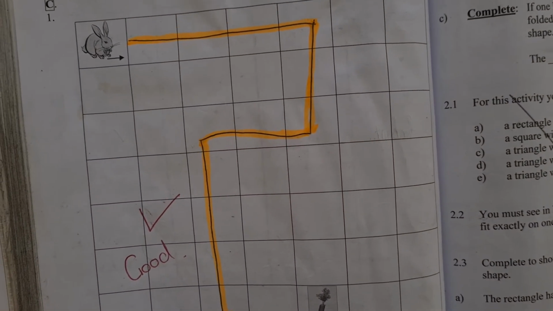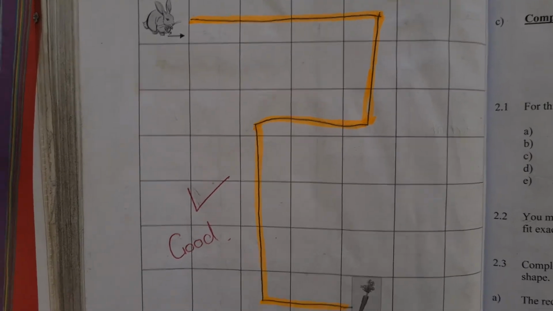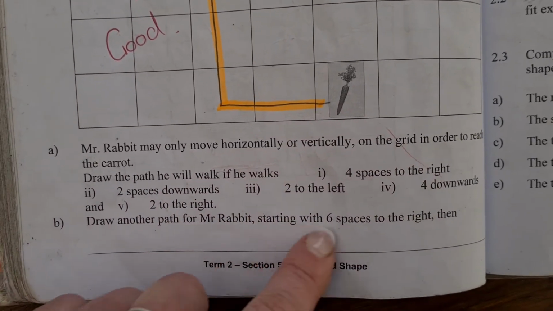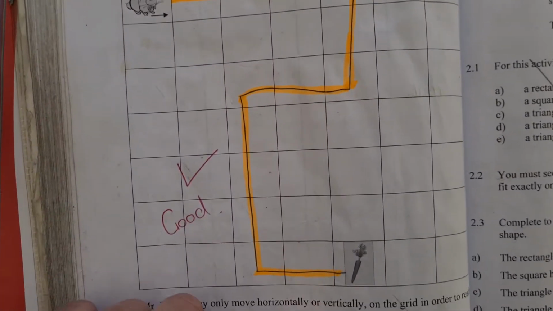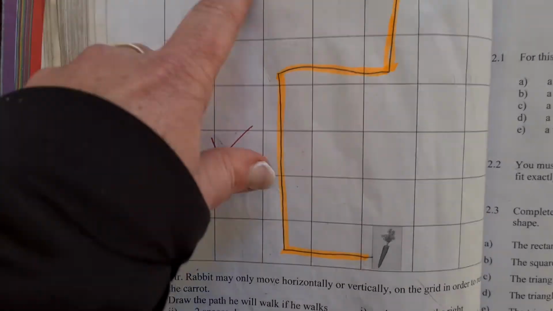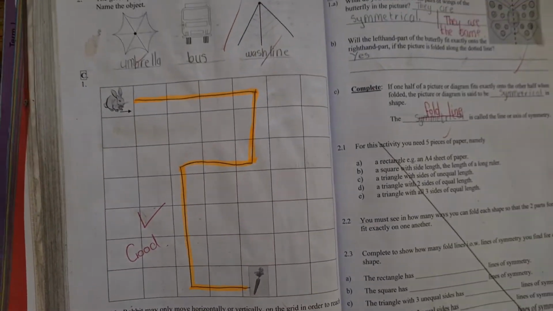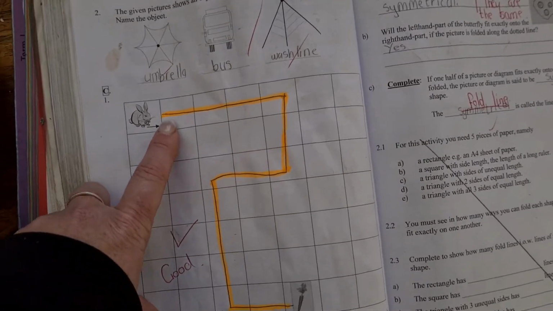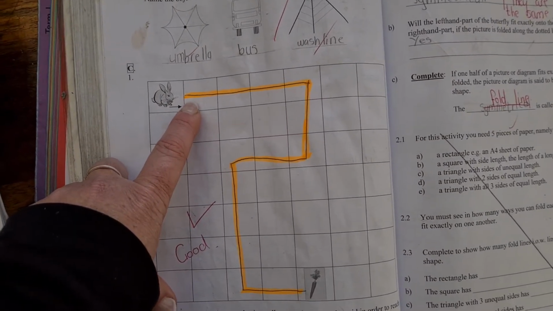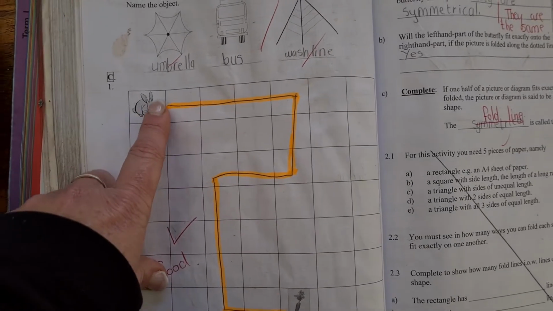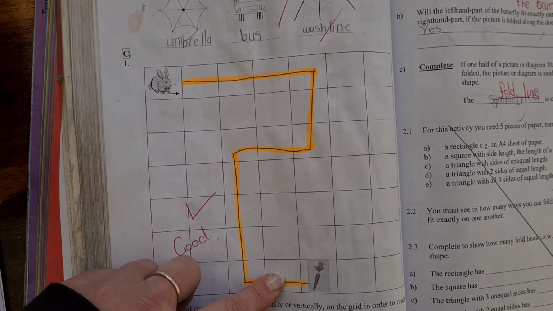Then they can go onto this grid, all right, grid coordinates. They just follow the instructions, and they plot out the path that the rabbit takes to get to the carrot. All right, and this is what it should look like if they're following the instructions properly. All right, again, if they're not doing it properly, just go around behind them, check. If they're getting it wrong, tell them to rub it out and redo it.